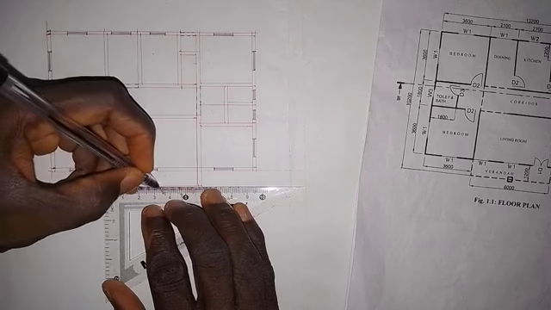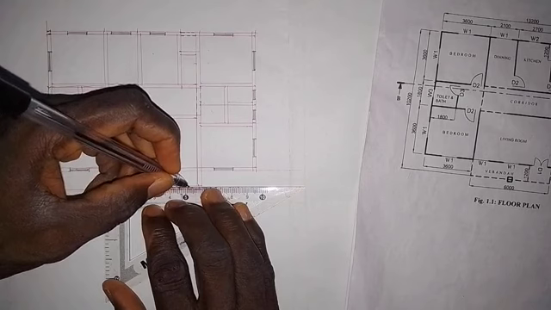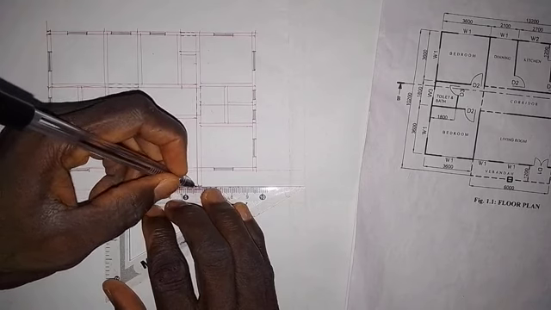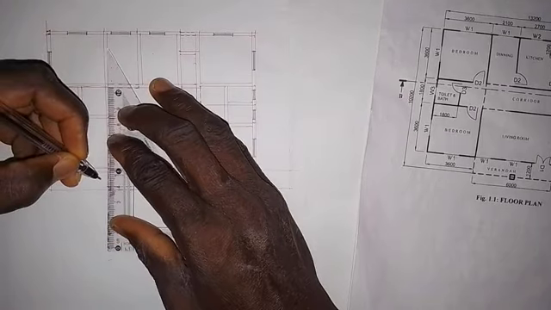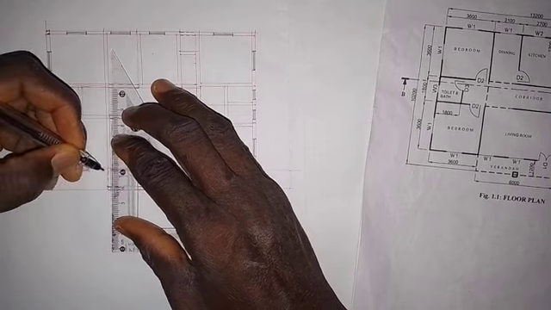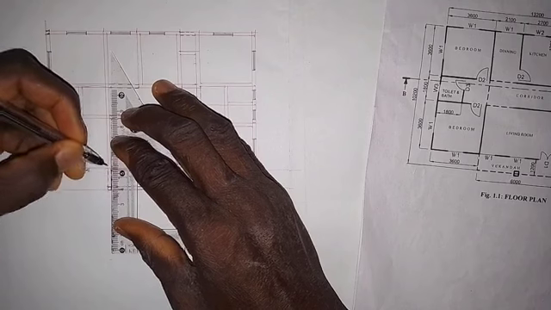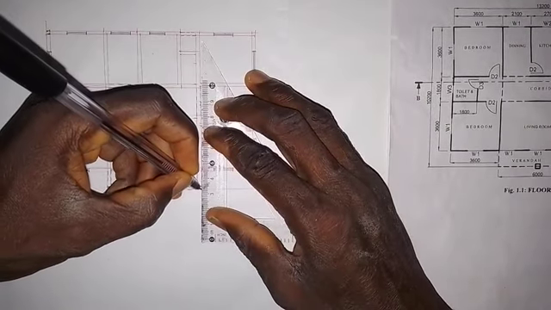So take your time to do this, you don't have to rush. Understanding it and getting it done is all that you need. We also need to make this line a short dashes line. Then we also make this one a short dashes line. Just look at the way I'm doing it. On this side also we do the same thing.